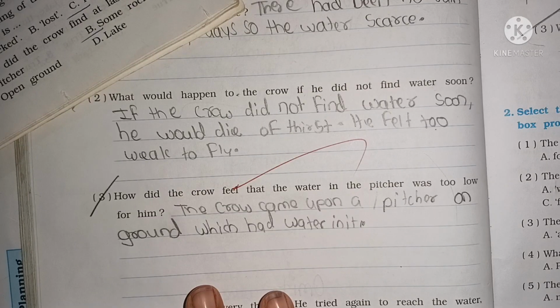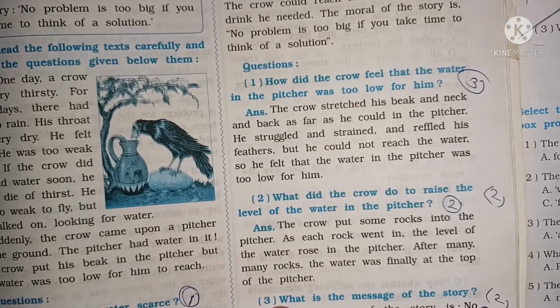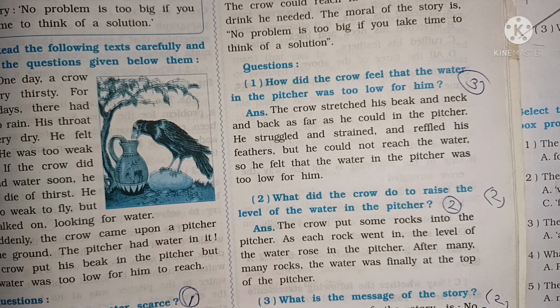Question 3, how did the crow feel that the water in the pitcher was too low for him? The answer is, the crow stretched his beak and neck and back as far as he could in the pitcher. He struggled and strained and ruffled his feathers, but he could not reach the water, so he felt that the water in the pitcher was too low for him.